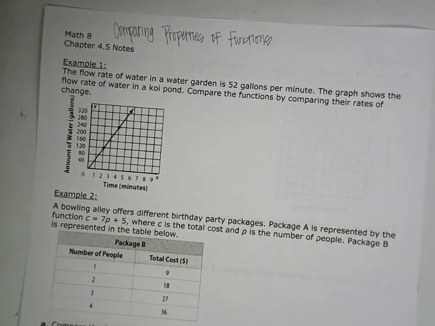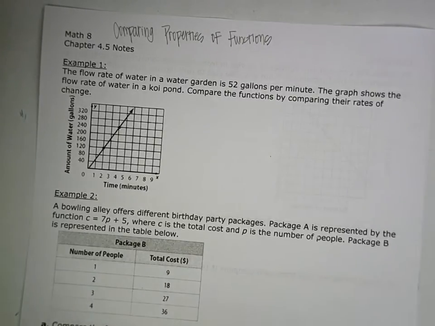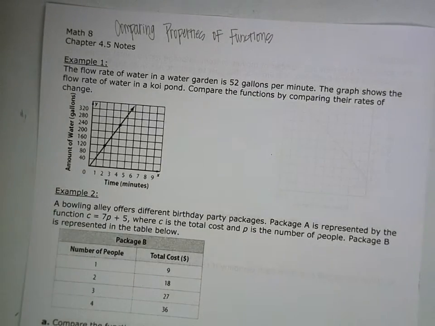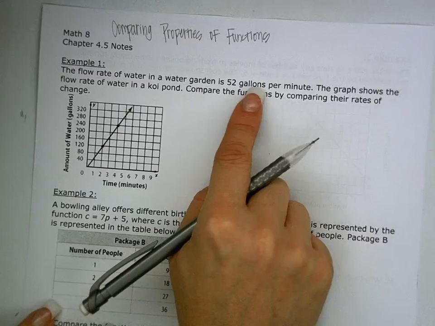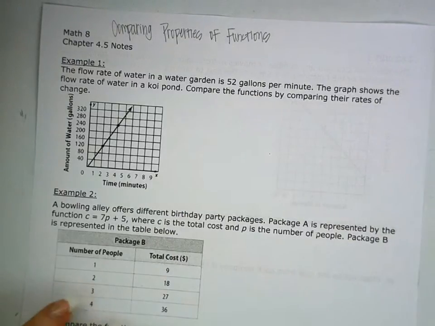For number 1, it says the flow rate of water in a water garden is 52 gallons per minute. That's pretty good. That's a lot. The graph shows the flow rate of water in a koi pond. Compare the functions by comparing their rates of change. So basically, what we're going to do is write 2 different equations, and then compare them. So here, if the flow rate of water is 52 gallons per minute, how could we write that?